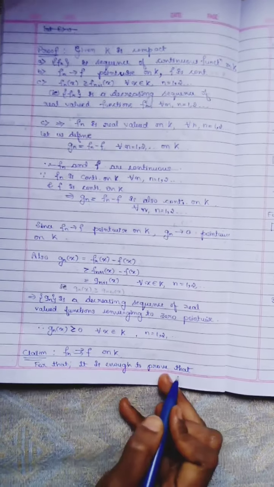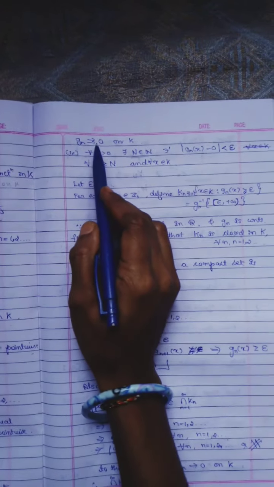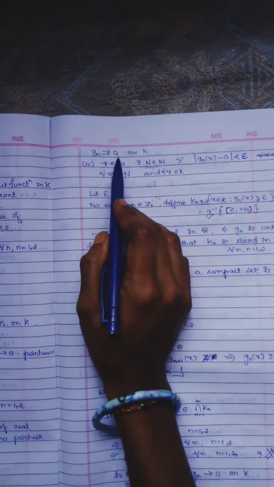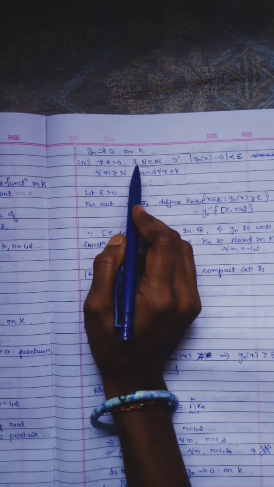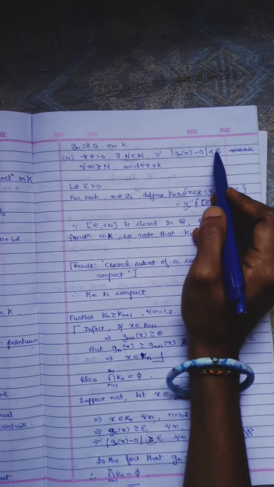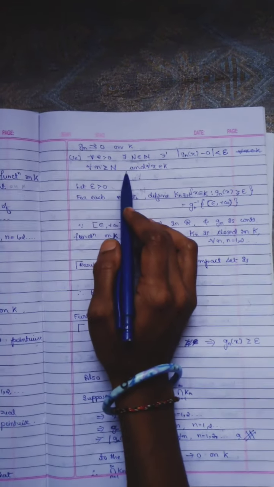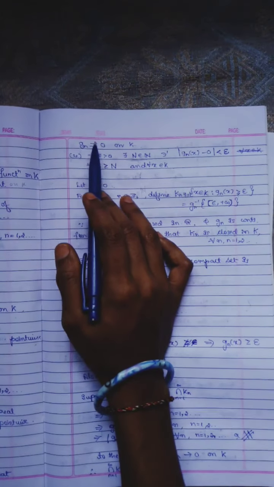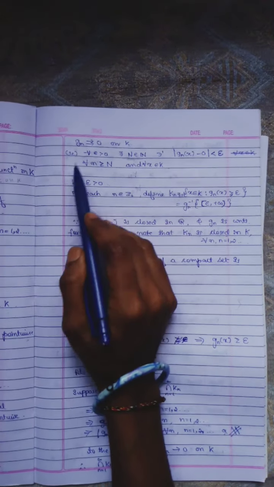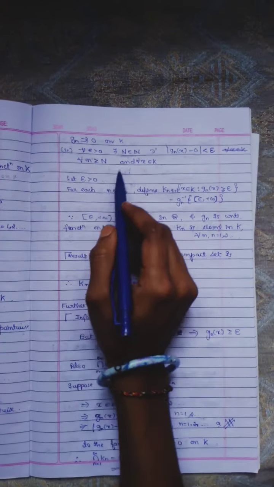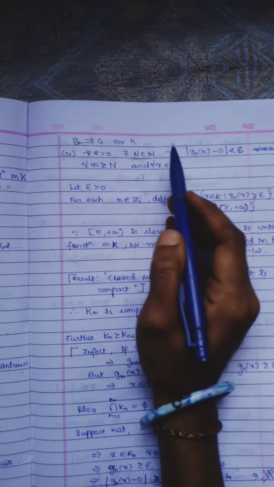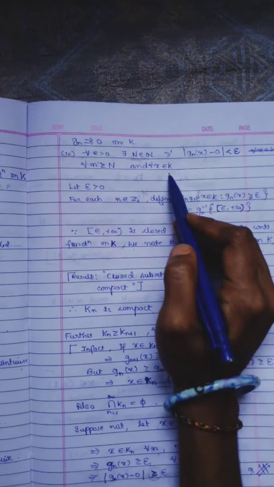To prove this, it is enough to prove Gn converges to 0 uniformly on K. This is nothing but, for any epsilon greater than 0, there exists n belongs to natural numbers such that modulus Gn of x minus 0 is less than epsilon for any n greater than or equal to n. To prove Gn converges to 0 uniformly on K, we have to prove these conditions. So let epsilon be greater than 0. Now we have to find such an integer n belongs to natural numbers such that these conditions will hold.